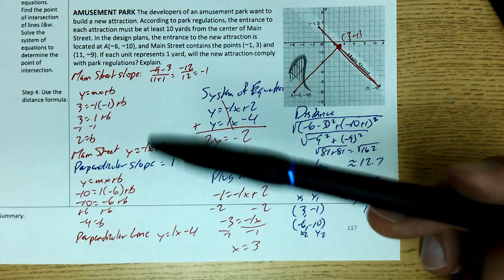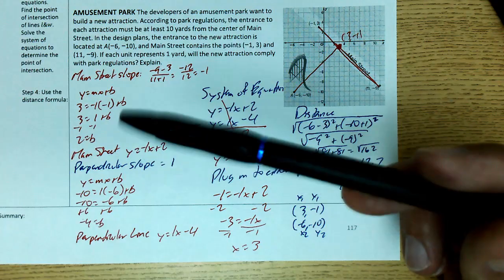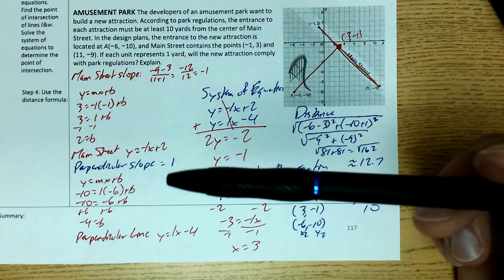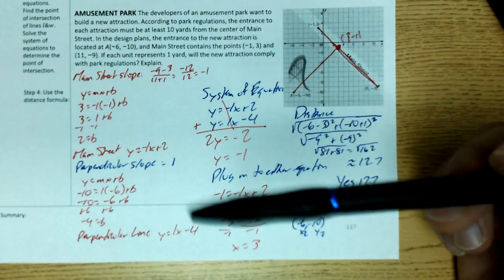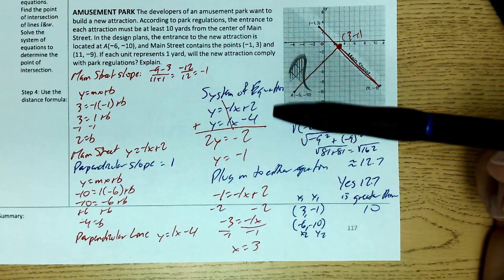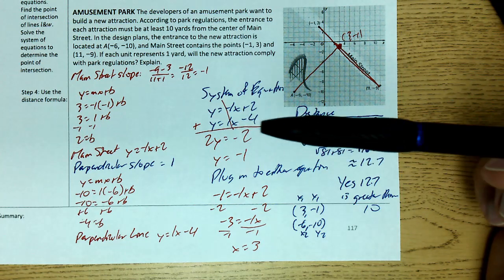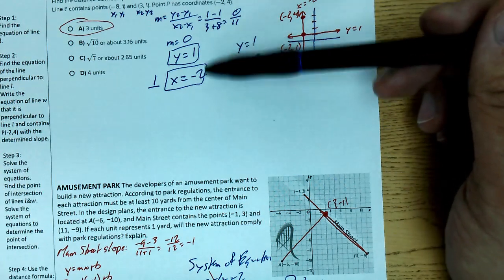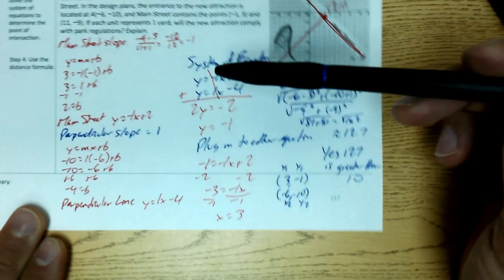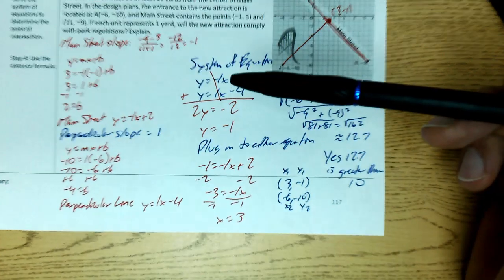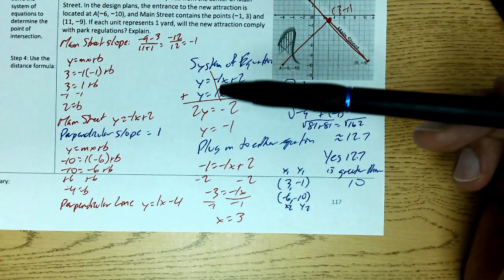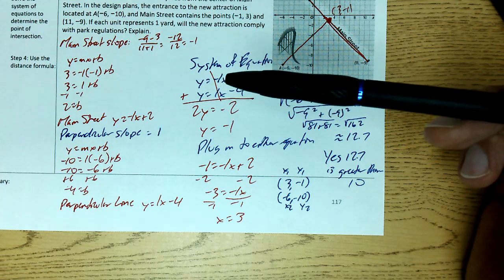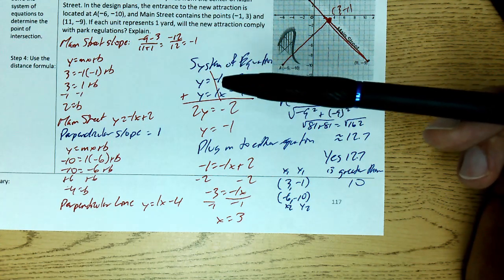Once you have both equations, and if you didn't get these, check the work, see where you differed, and see if you can figure out your mistake. Once you have these two equations, you can solve a system of equations. Because we had full equations, not y = and x =, we were able to do elimination, which is why I left the ones there so I could easily see that those were going to eliminate. I didn't know that originally, but it just worked out that way. So I was able to eliminate those.